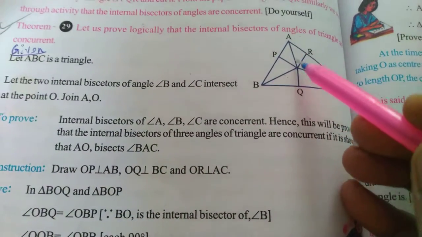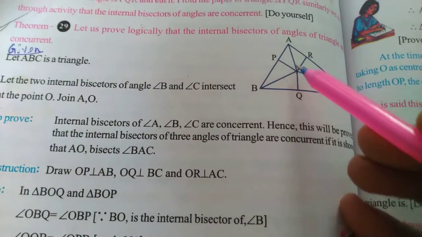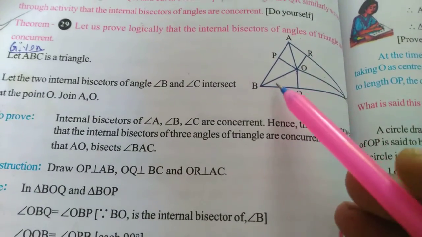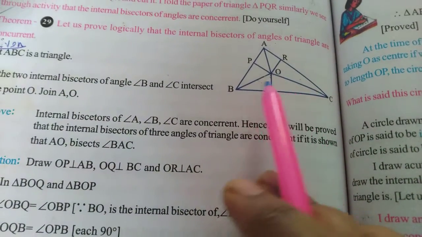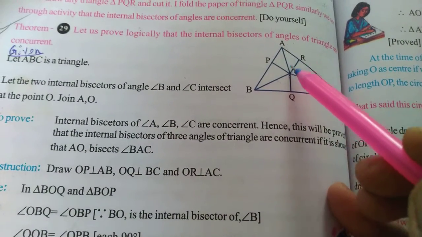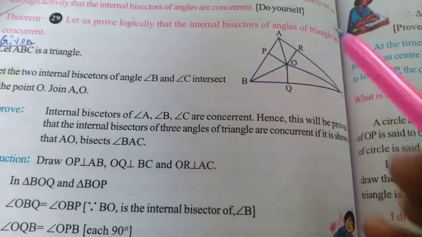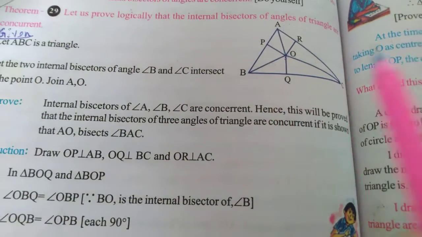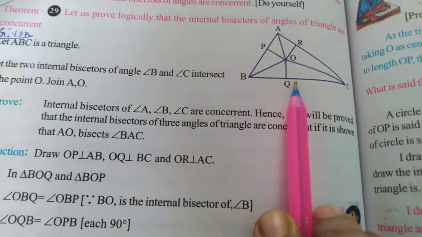And AO is joined. We have to prove that AO is the bisector of angle A. Already we know BO and OC are the internal bisectors of angle B and angle C, and AO is the internal bisector of angle A, that we have to prove. And this triangle should be scalene. Don't draw it equilateral or isosceles. Always the triangle will be a scalene triangle.